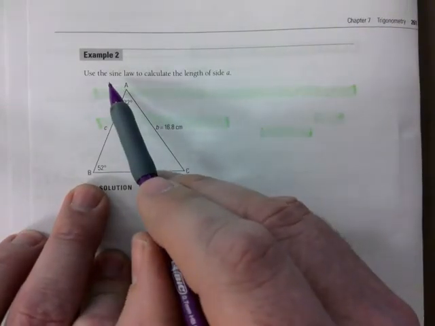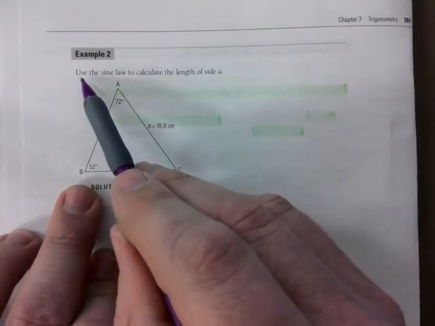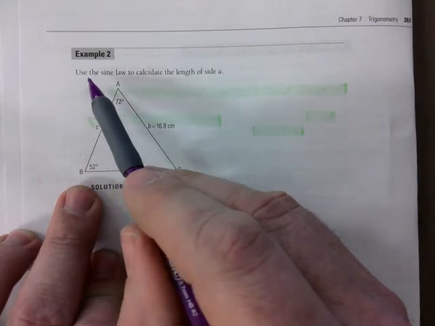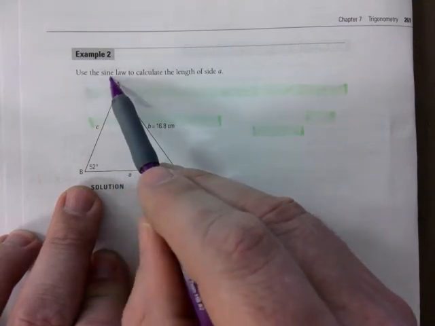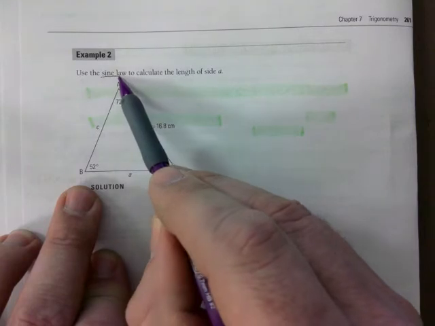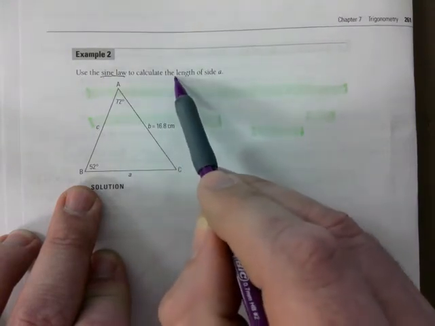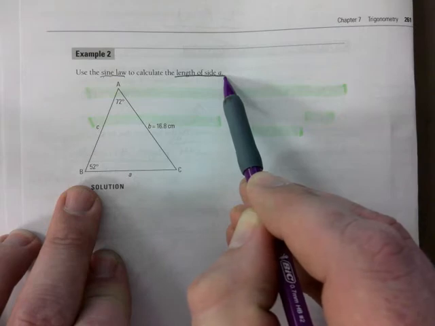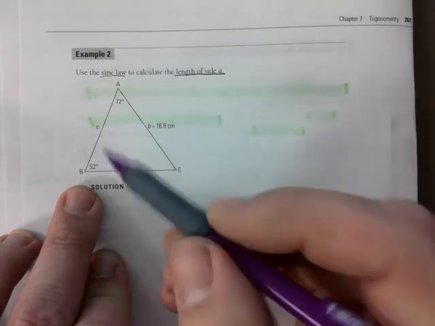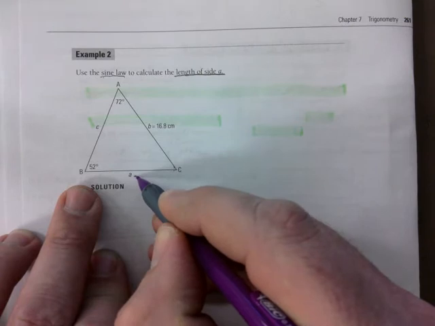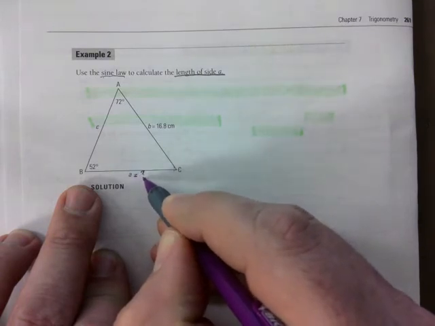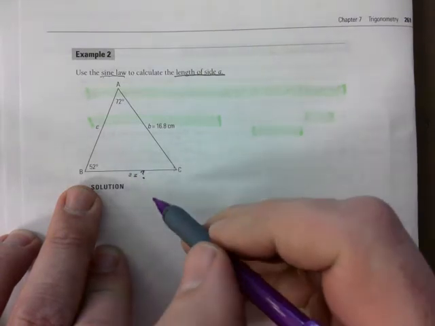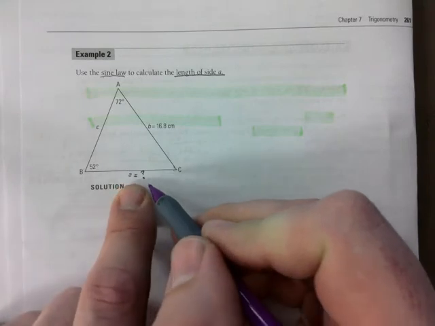Okay, always read the question carefully. Use the sine law, it's telling you, right, to calculate the length of side A. So they're basically asking you to find this. Let's go to side A here and put a question mark right under it, right next to it, I should say.